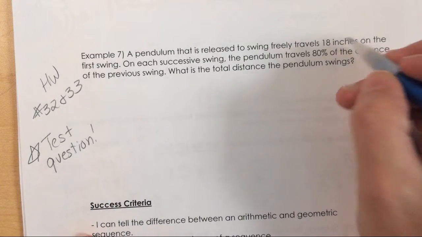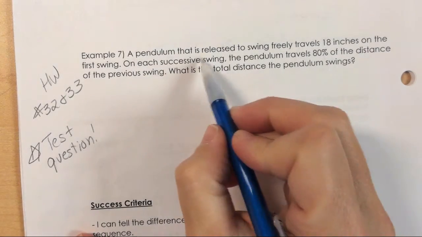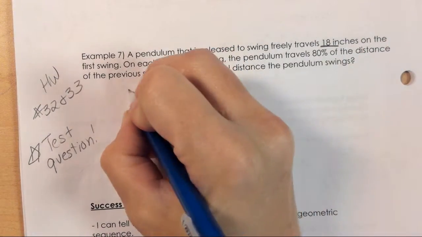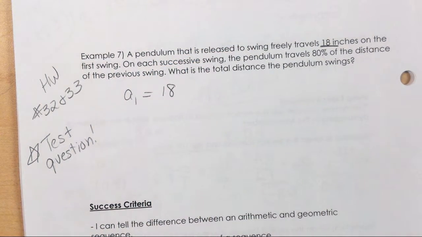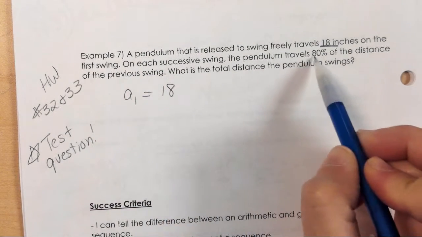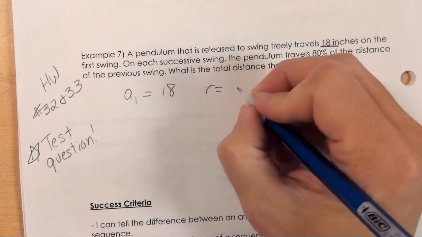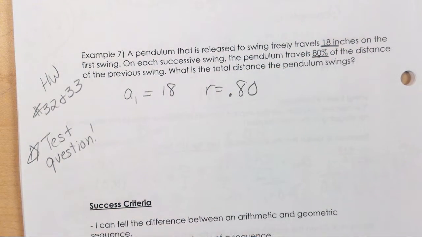So if you look at this, all of these are going to be talking about a pendulum or something that swings. This is a pendulum that is released to swing freely, travels 18 inches. That 18 inches is going to be our A1. That's the first swing. Okay. Then it says on each successive swing, the pendulum travels 80%. You're going to be given some percentage, which is going to be your R. Just make it a decimal. So 0.80.